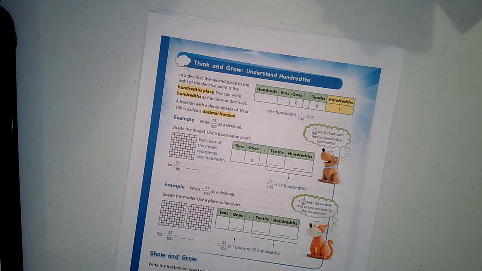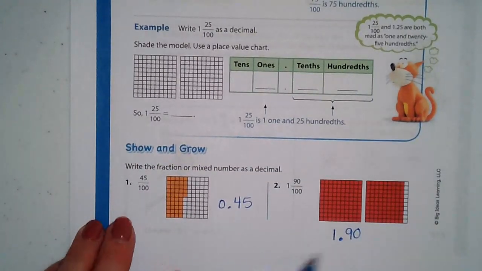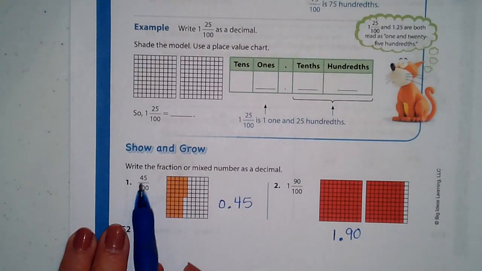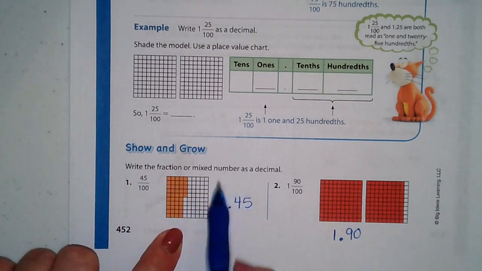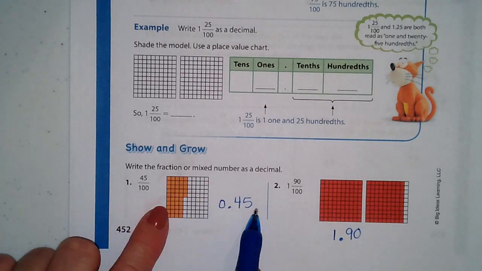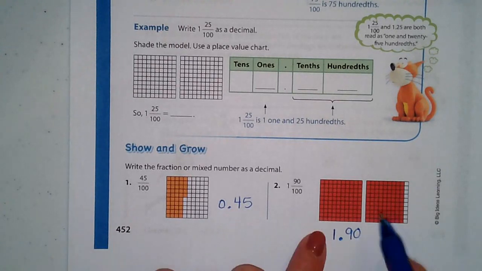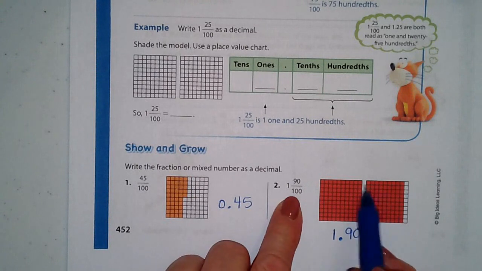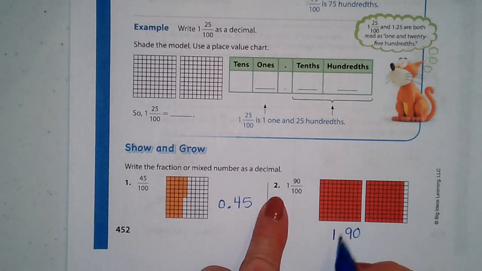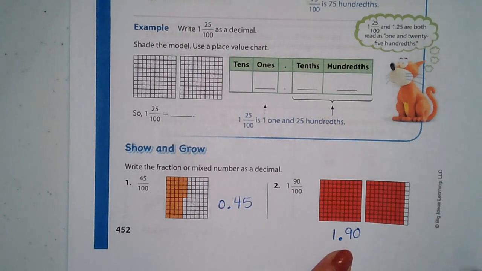Okay, it's time for us to get into some problems like you will be seeing in your math work today. I think I'm going to try to zoom in a little bit. There you go. Now I did these earlier, so let's take a look. You're supposed to write the fraction or mixed number as a decimal. 45 100ths, and here's the model, and you would write it as 0.45, and you could read that as 45 hundredths. Next one, number 2, 1 and 90 100ths, 1 whole piece right here, 90 shaded on this side, 1.90 like that, and you would read it as 1 and 90 100ths.